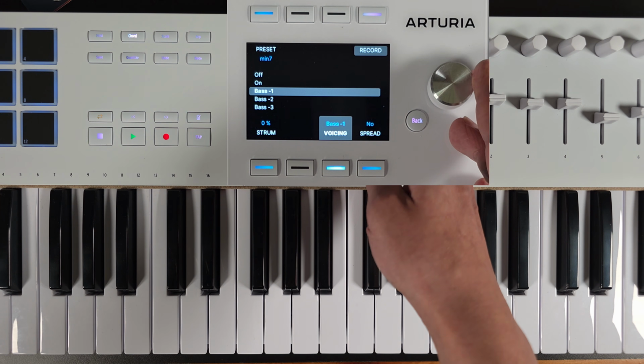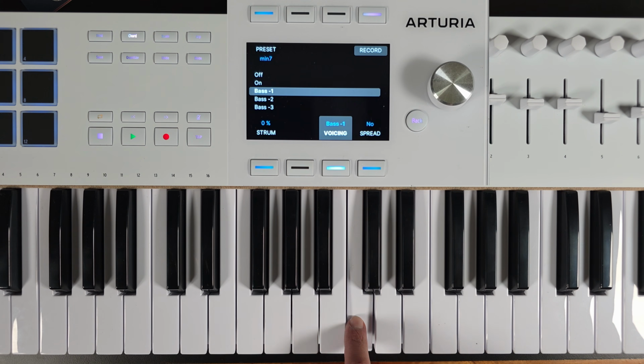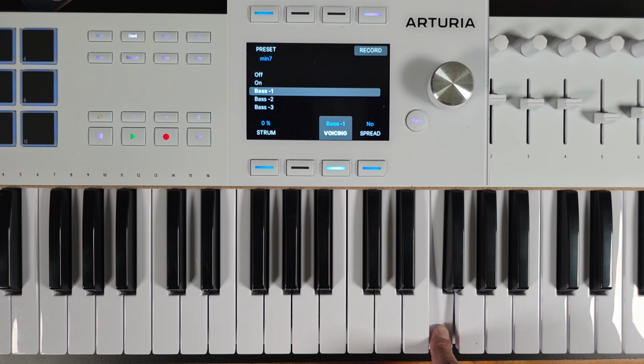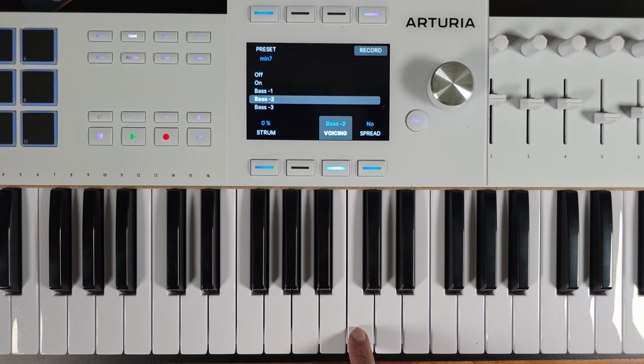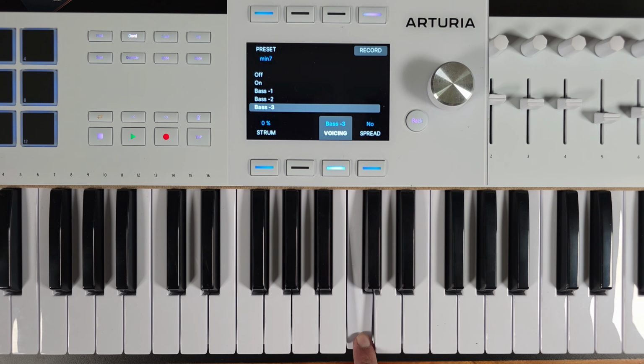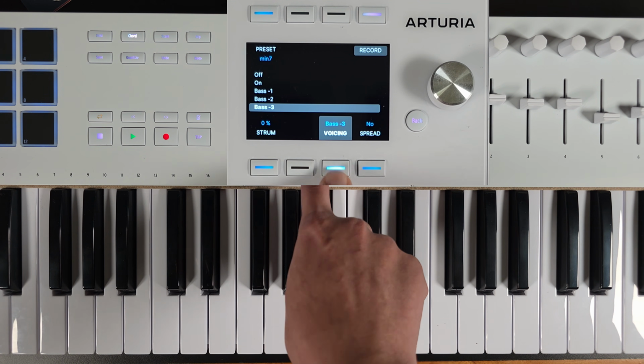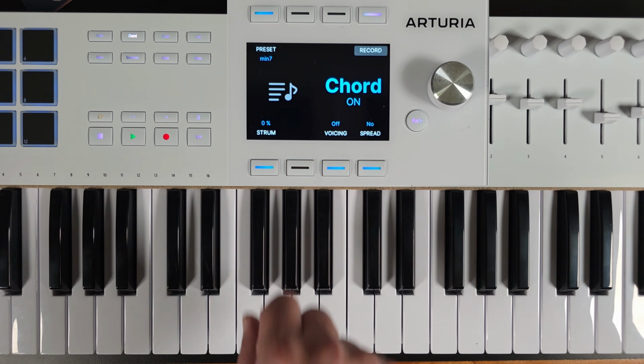And then you have the same idea, but you get it with a bass, with an added bass. And you can do -2, which is the same idea, but it's just going to be lower. And the same thing with the -3, super low. And again, if you want to reset back to defaults, just press and hold and it will go to off.